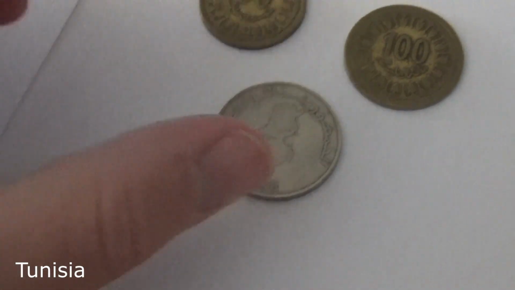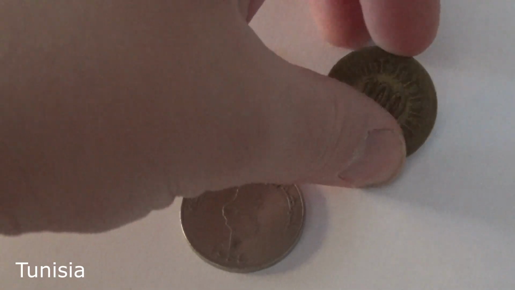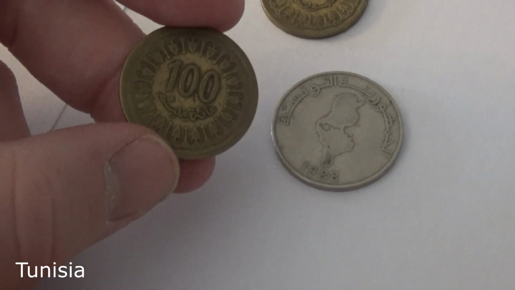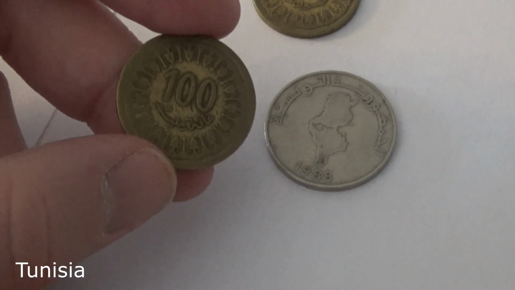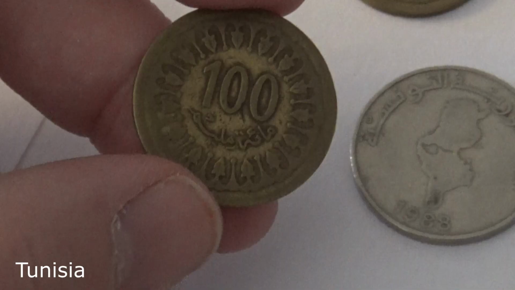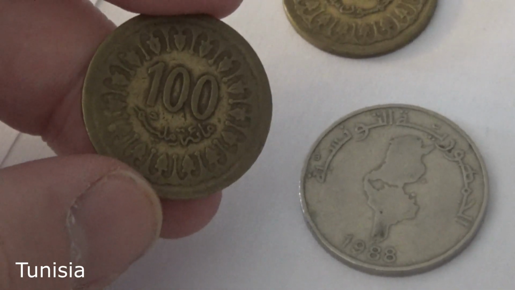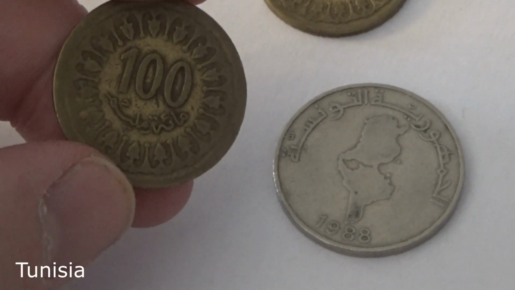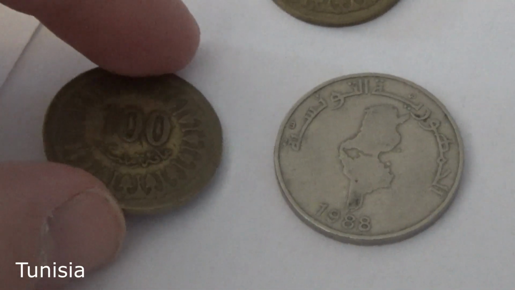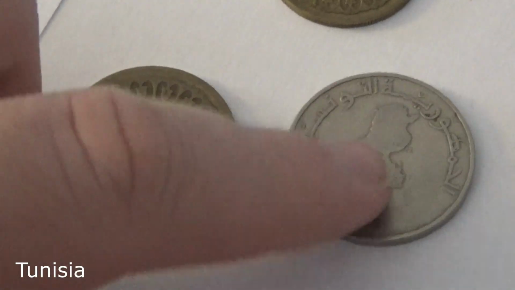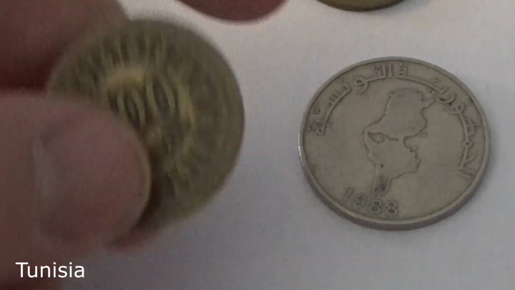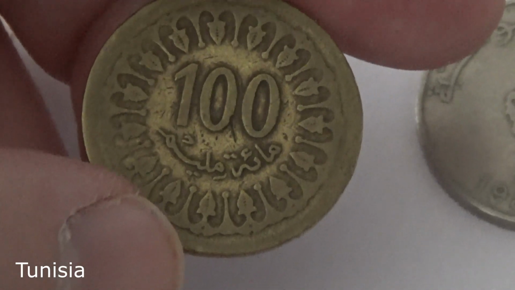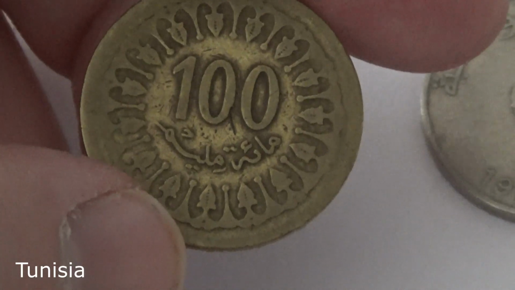And belonging to that one, we also have these. Now, the dinar is subdivided into 1,000 millis, I believe they were called. So this is 100 millis, which is a tenth of a dinar. So 10 of these for every full dinar. And it just says 100, a lot of arrows or design elements.